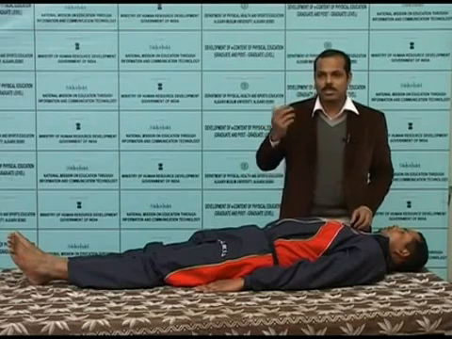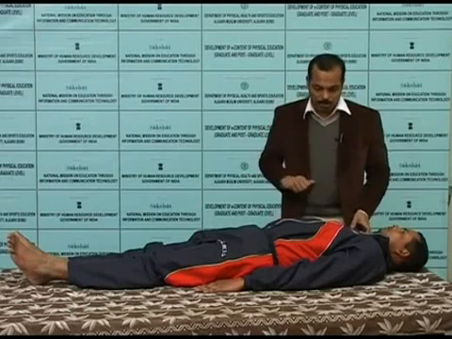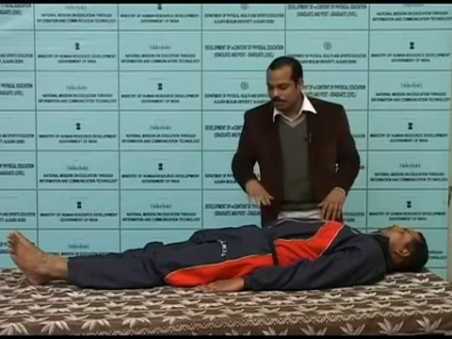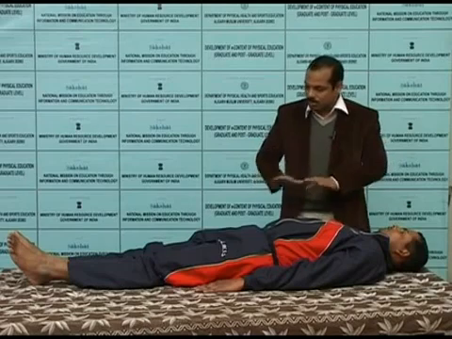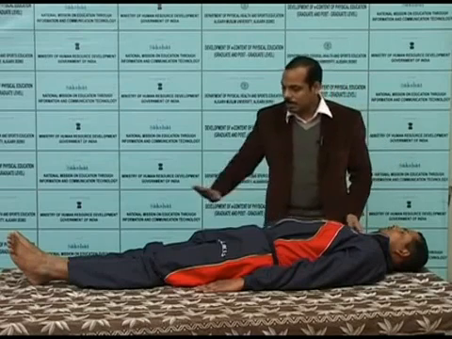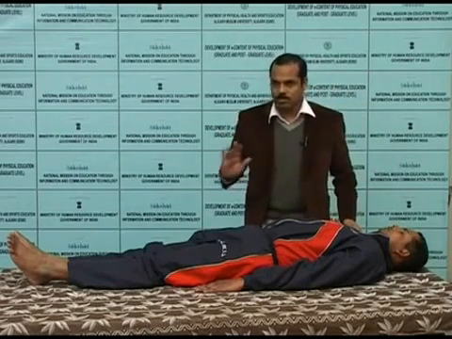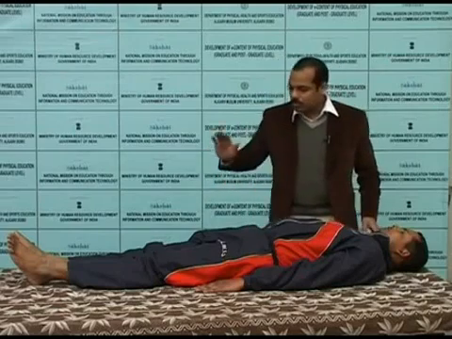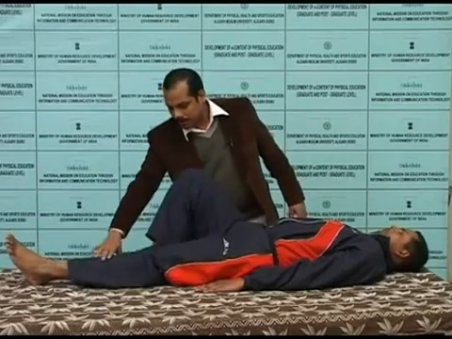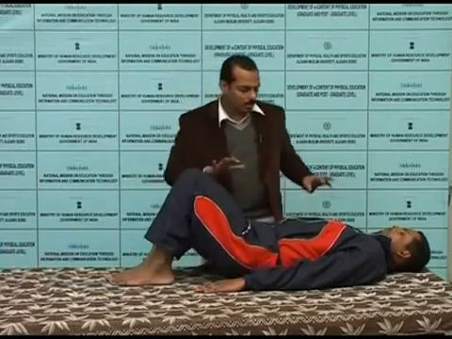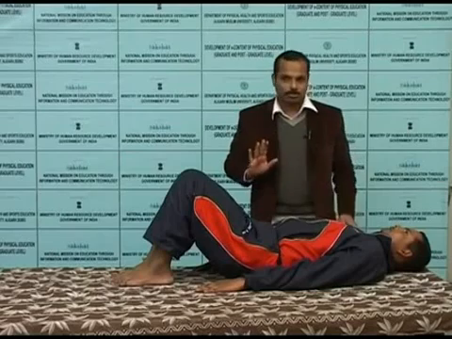Pelvic tilt. The first exercise we'll go through is the pelvic tilt. The starting position for the pelvic tilt is that the person should lie on his back on the table, on a firm surface. Your feet should be flat on the table and the knees should be bent. This is the initial position of the person.